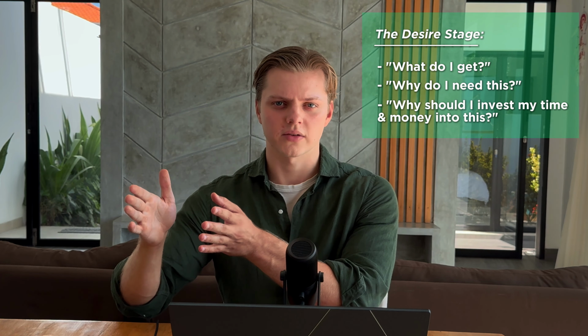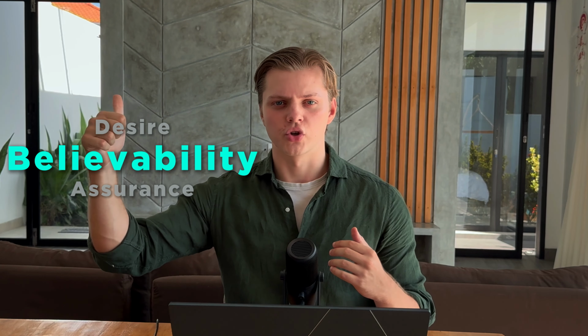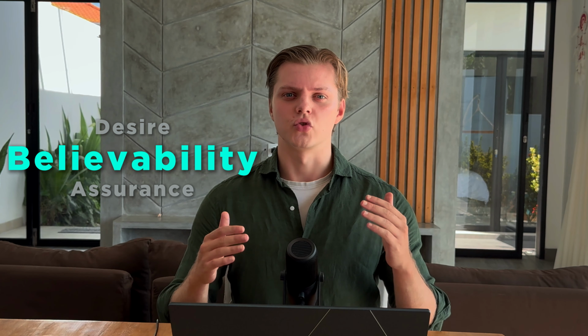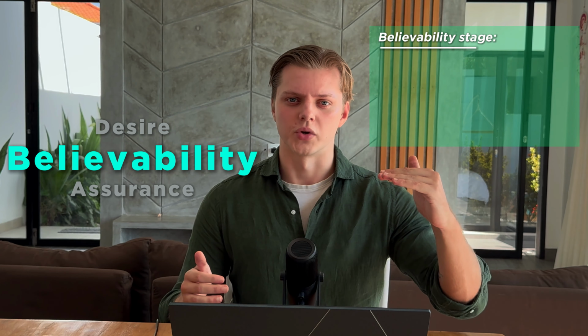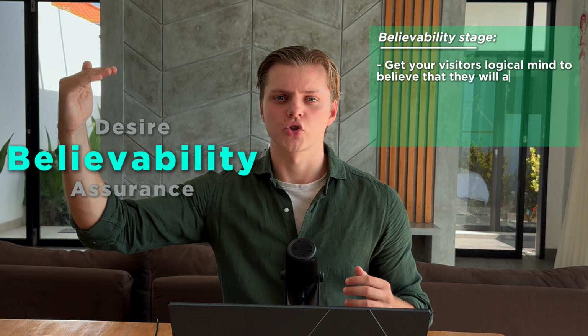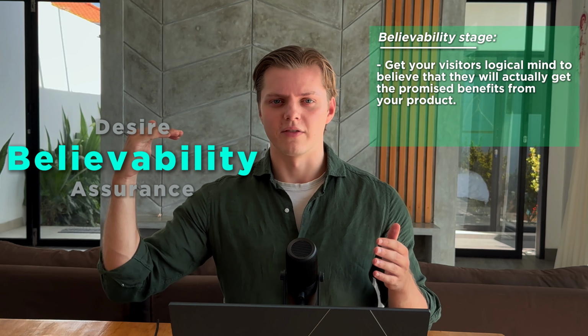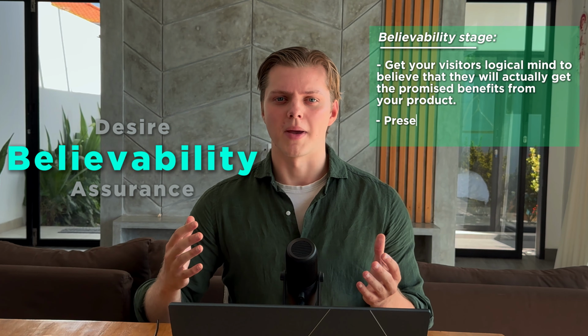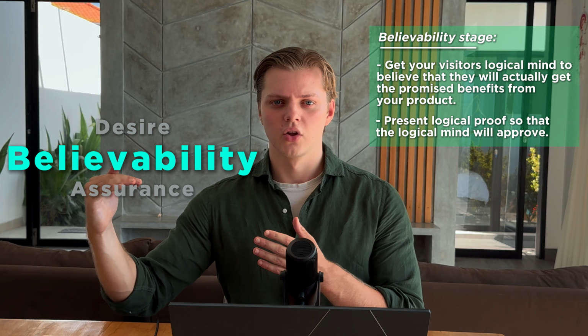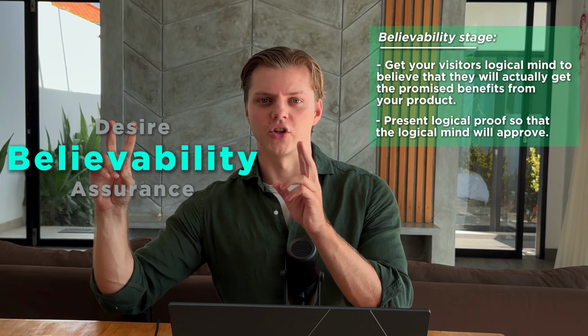Then, once they desire your product, you have to add believability to the desire. The believability stage is about diffusing objections from the logical mind. You can desire a product emotionally or logically, or both. To simplify things, humans take actions based on either emotional or logical reasons. Ideally, you should create emotional and logical desire for your product in the desire stage, but in the believability stage, it is more about making the logical mind of your visitor stop working against you and join your team.